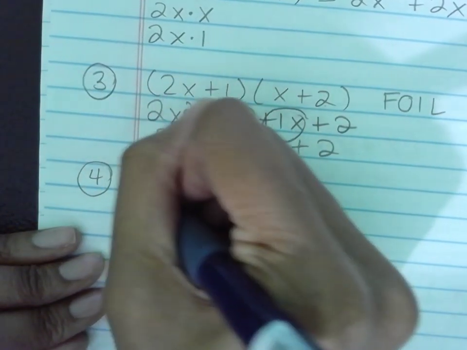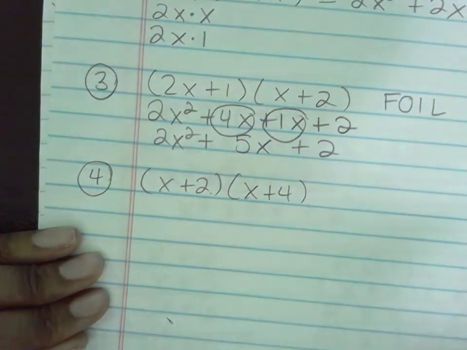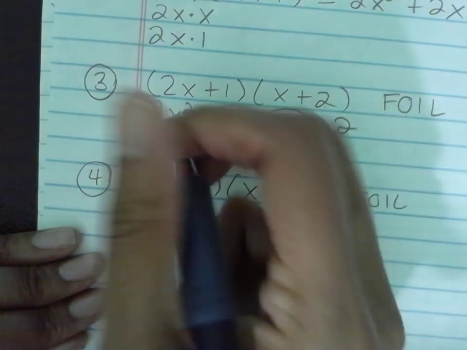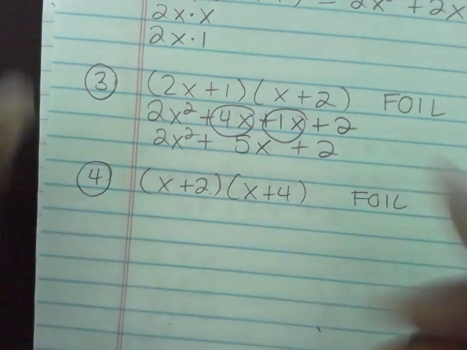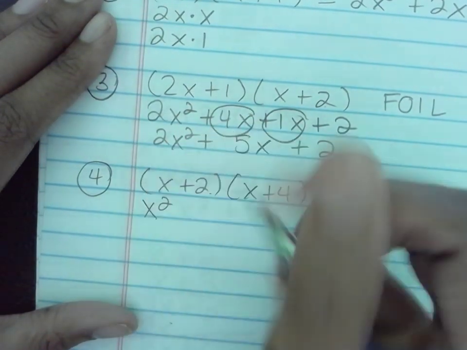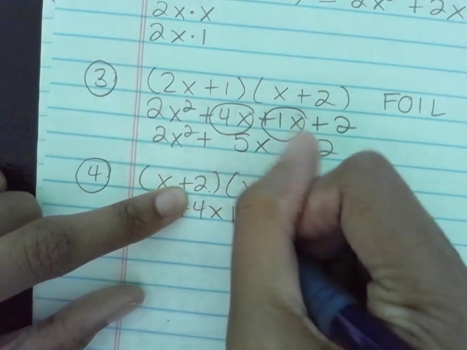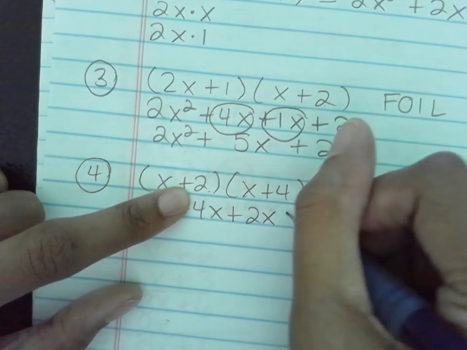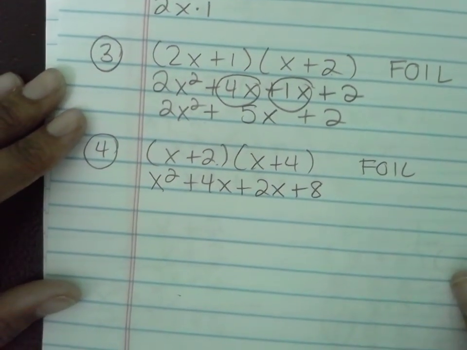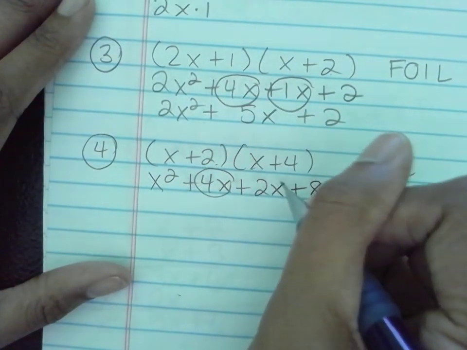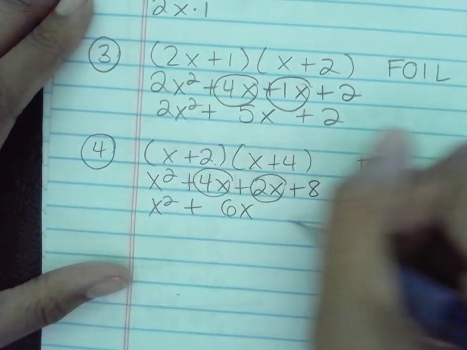Let's go over number 4. We have x plus 2 and x plus 4. I'm going to do FOIL. All right, so multiplying first terms, x times x is x squared. Outer, x times 4 is positive 4x. Inner, 2 times x is 2x. Last, 2 times 4 is 8. Combine like terms, we have 4x and 2x, that makes a positive 6x. We have x squared. We have positive 8.